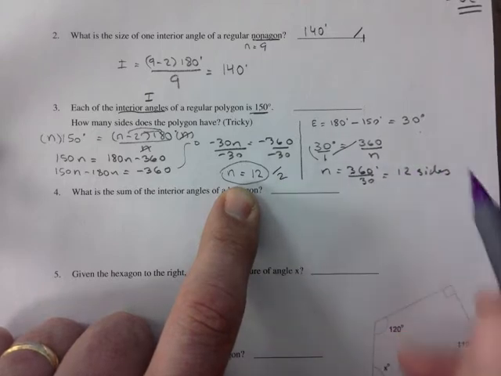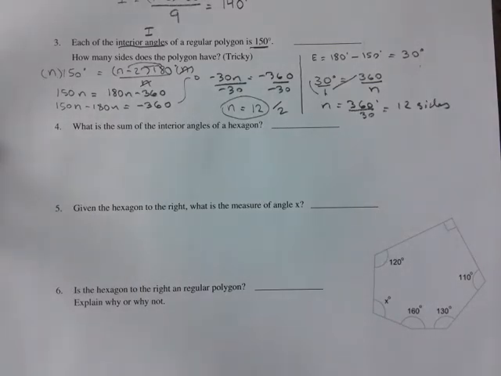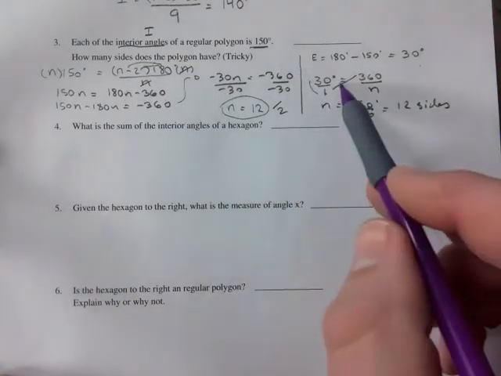Regardless of which method you used, you get 2 marks for 12. If you just guessed it, you're not going to get the marks there, because I know you can try numbers until it works out. So you have to show me the steps there.